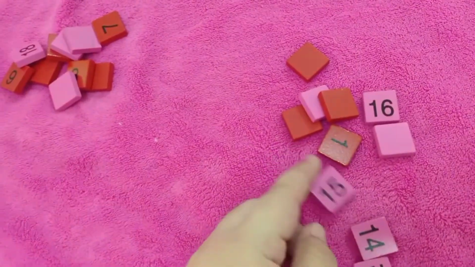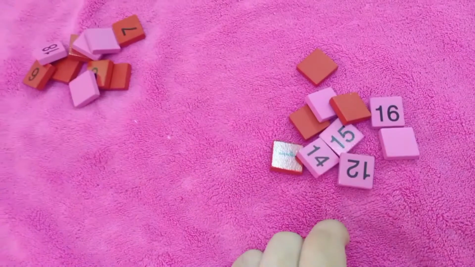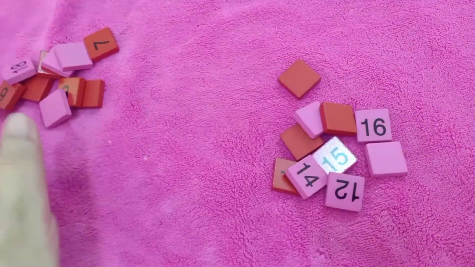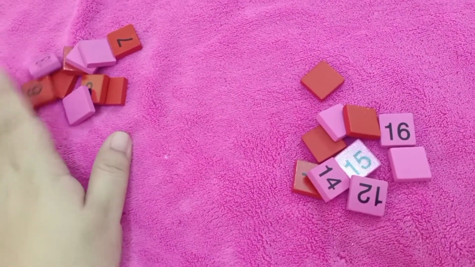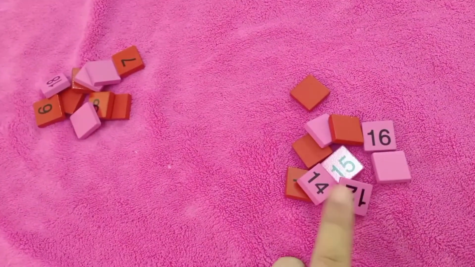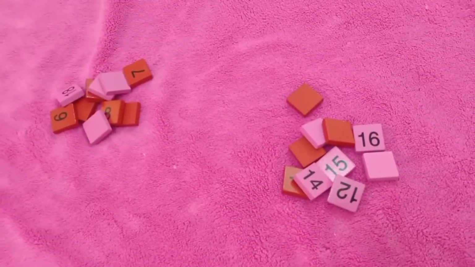Now count by 10 means you have to count until 10 in one group and another, yes, in another group. So 10 blocks and another 10 blocks. So I have 10, 20 blocks.